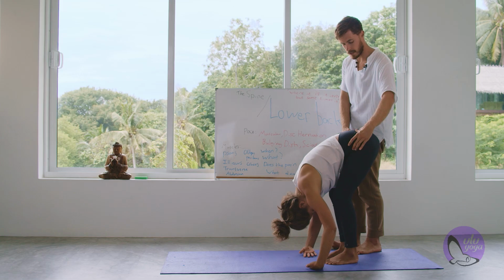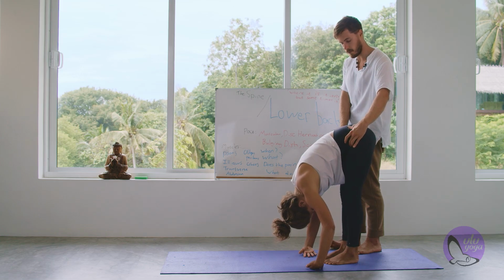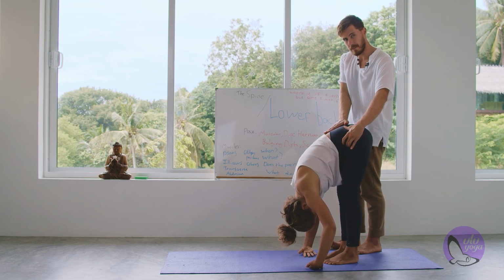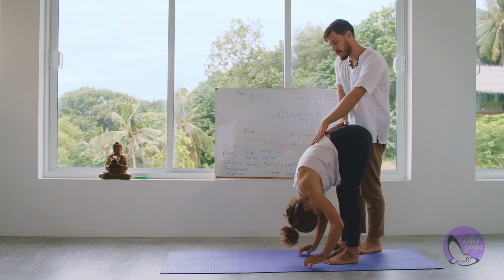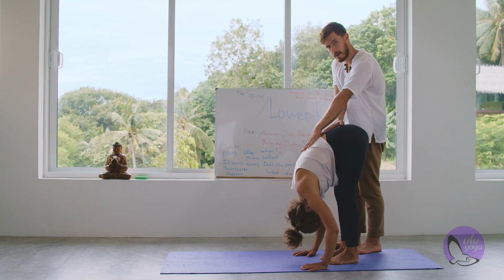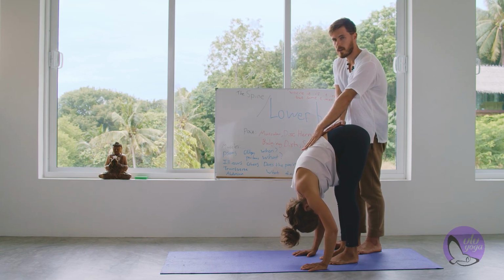Right? So most of the things that are happening is this pelvic tilt forward. The lower back is only curving slightly. Right? Every single other part of the spine is pretty much remaining in its curve. And that's why you can get a little bit of this spinal traction happening in a forward fold.